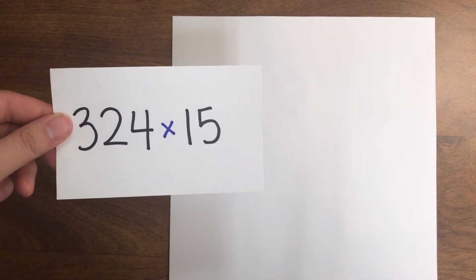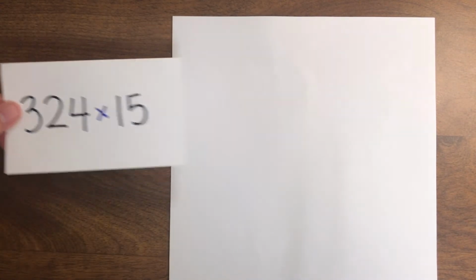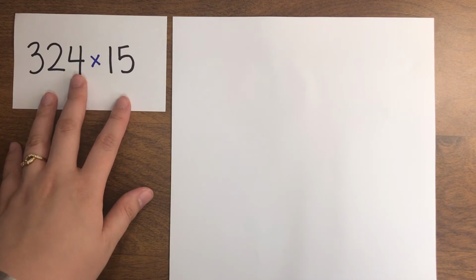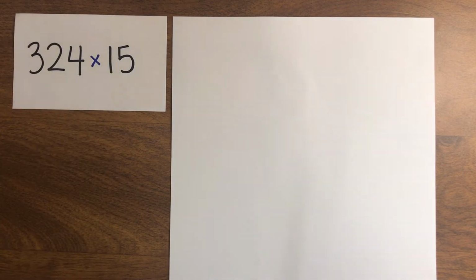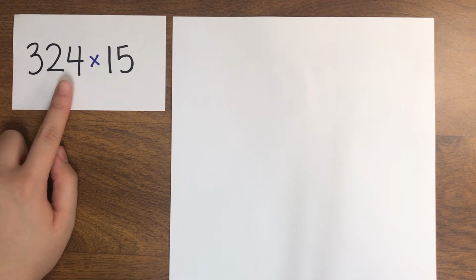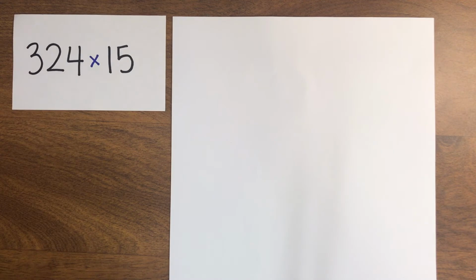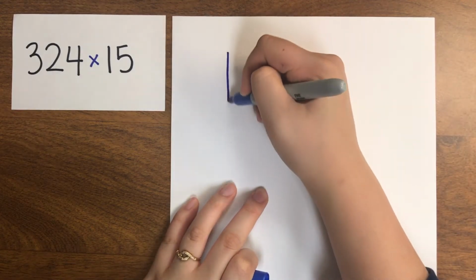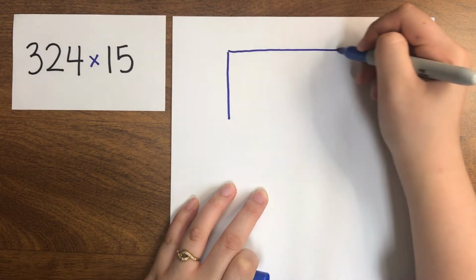The way our model is set up depends on the multi-digit numbers we're multiplying. Let's use this example right here: 324 multiplied by 15. Remember, we're tying in our understanding of place value in this model, so it will be reflected in our work. We're going to start out with the first number, 324. As we can see, this number has 3 digits and 3 place values. We are going to reflect this in our model by drawing 3 columns, as so.